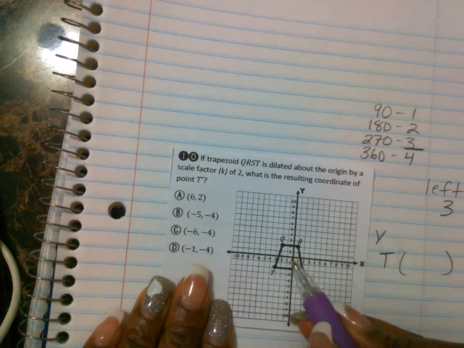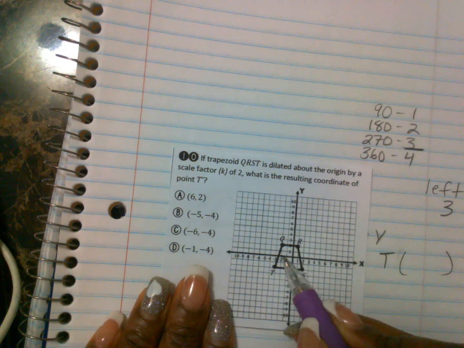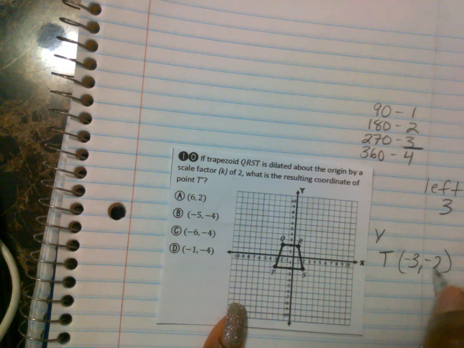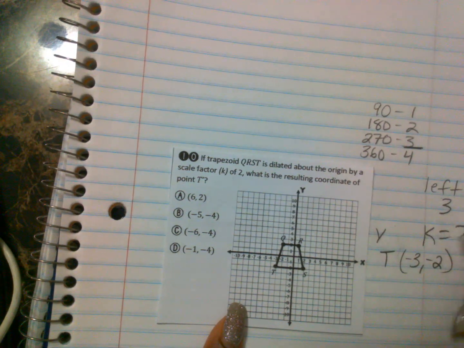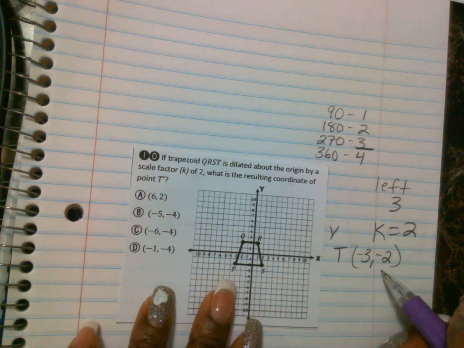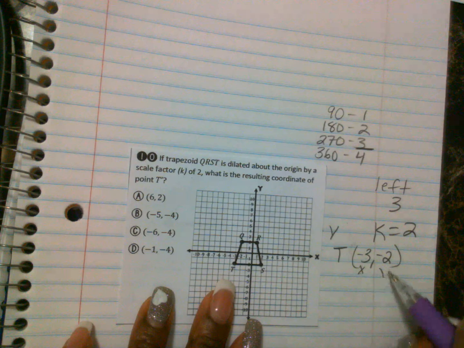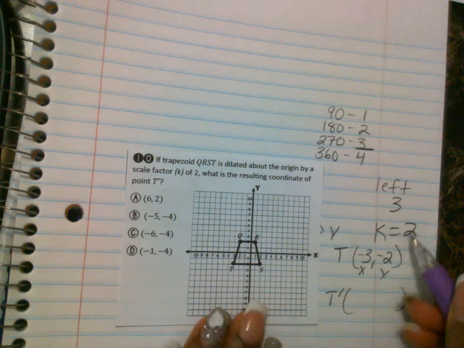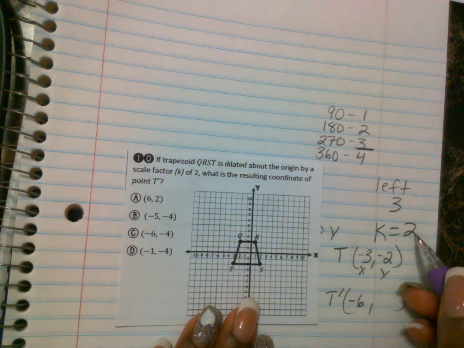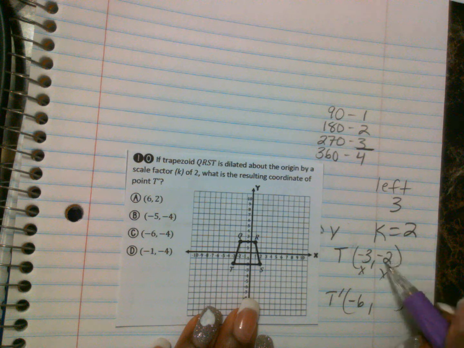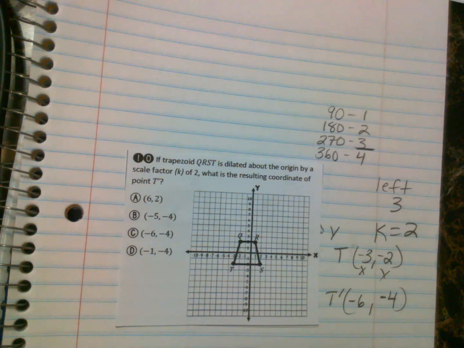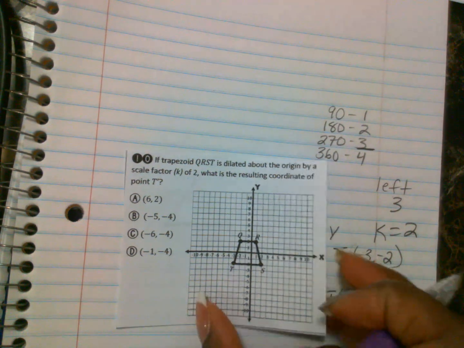The coordinate for T is, start at the origin, -1, 2, 3, and down 1, 2. So -3, -2. And since your scale factor is equal to 2, you're going to multiply 2 times both your X and your Y to figure out what T prime is. So -3 times 2 is -6, and -2 times 2 is -4. So your answer for number 10 is going to be C.